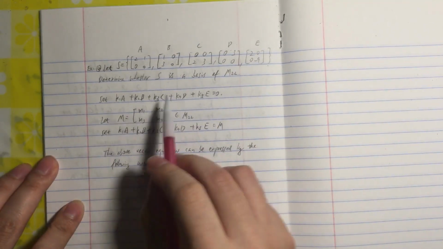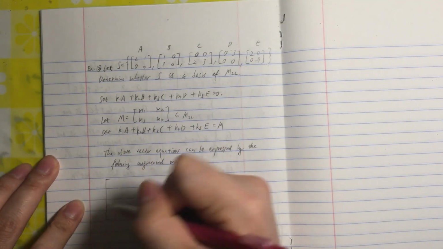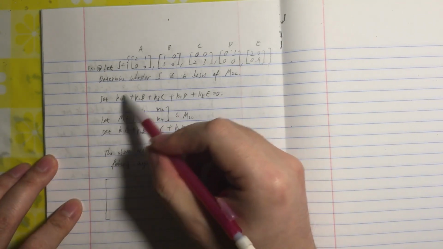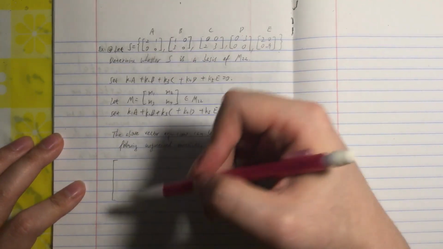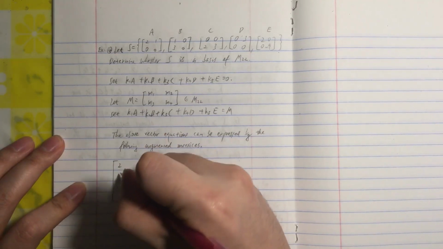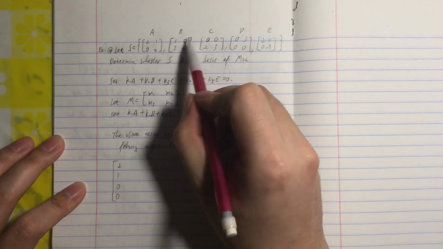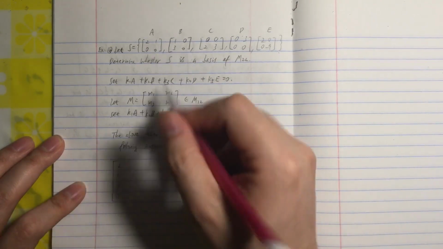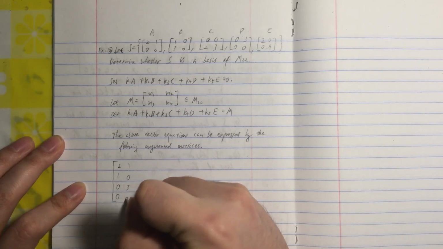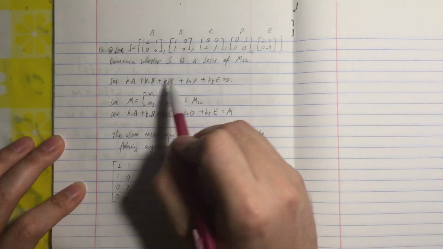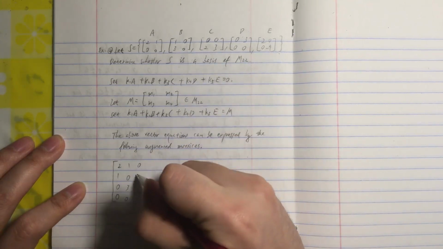For the first vector equation, for its augmented matrix, I put entries in matrix A in the first column. I have 2, 1, 0, 0. Next, put entries in matrix B in the second column. I get 1, 0, 3, 0. Next, put entries in matrix C in the third column. I get 0, 0, 2, 3.